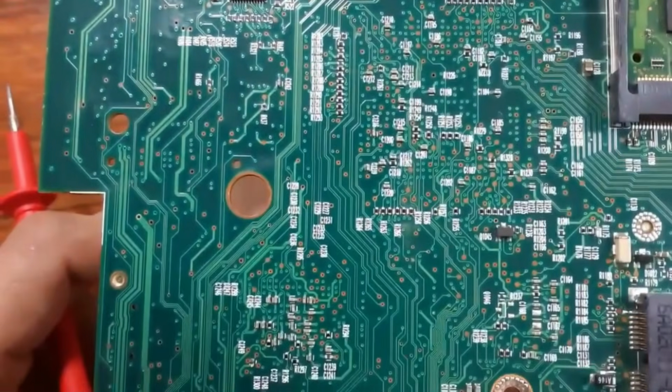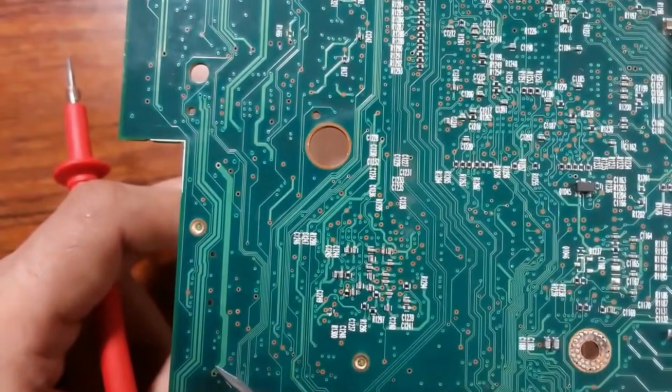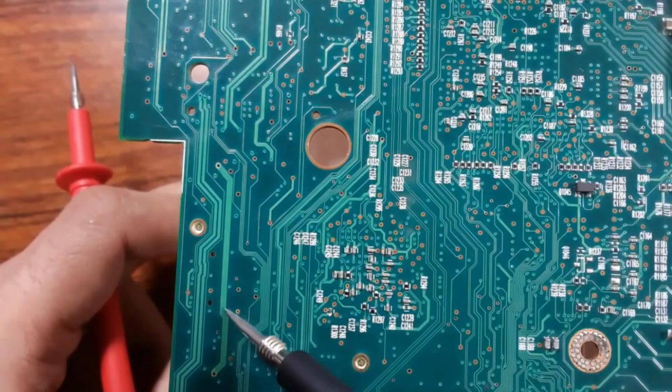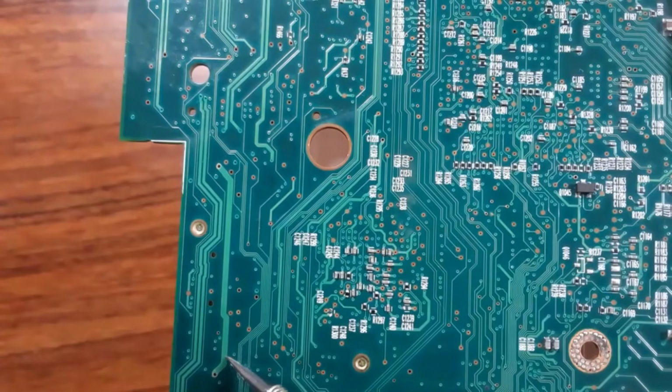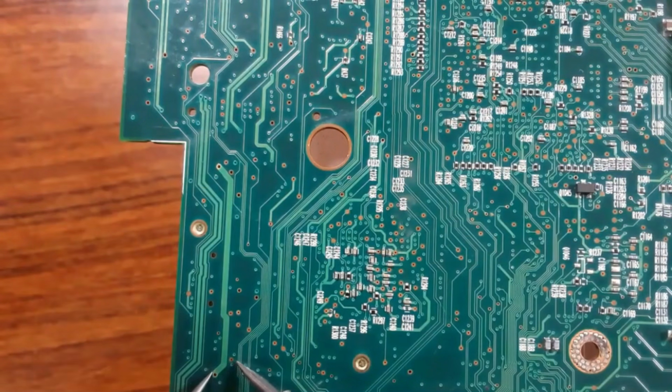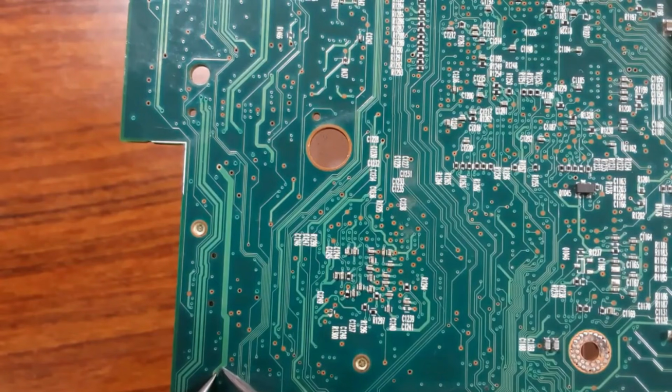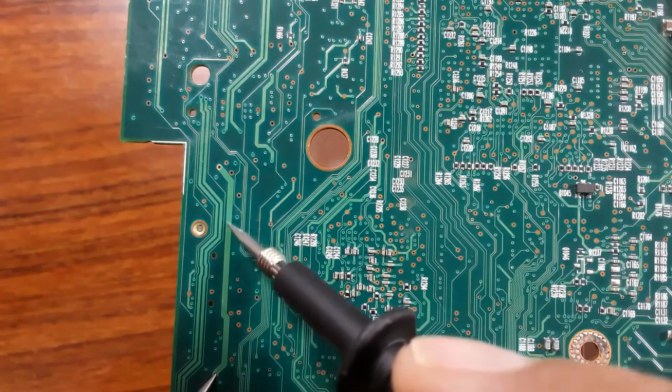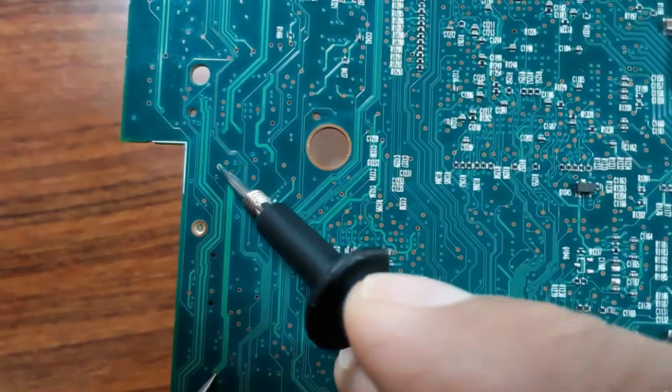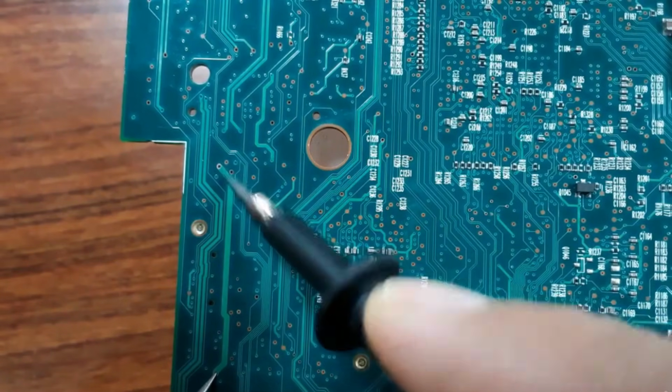Do you see here? We have a big bus. This can take 19 volts, as you see. From this point here, as you can see, where does it go directly? To this point here, as you can see. Okay?